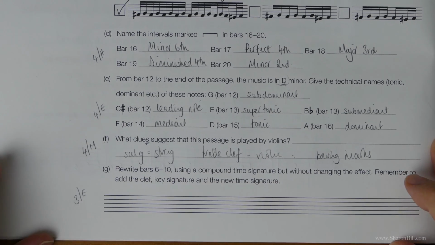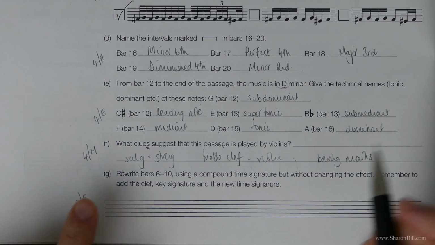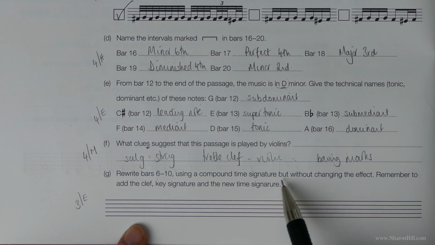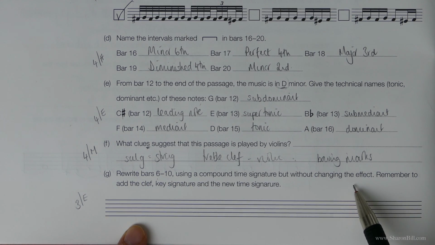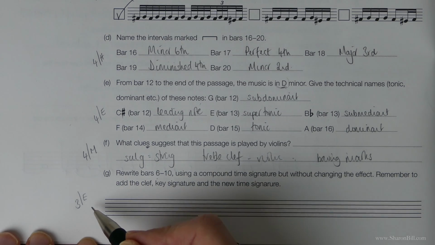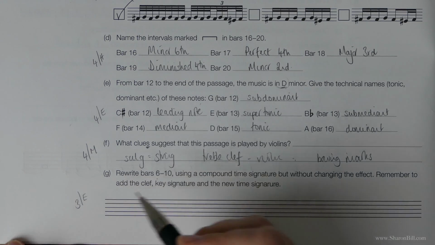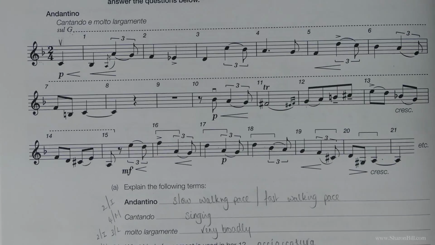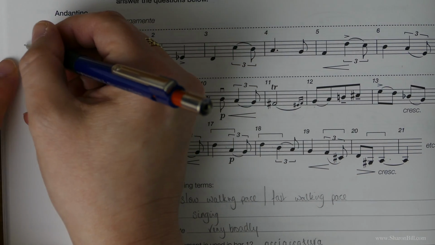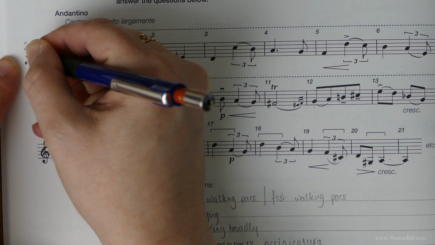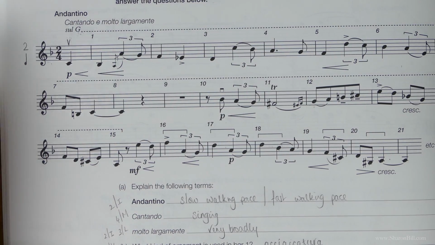Okie dokie, last one. Rewrite bars 6 to 10, but now we need to use a compound time signature without changing the effect. We first visit this in grade 3E, so if you're not sure, I suggest you have a peep at that video just to refresh your memory. At the moment, we're in duple time, 2 beats per bar, and each beat is a crotchet.